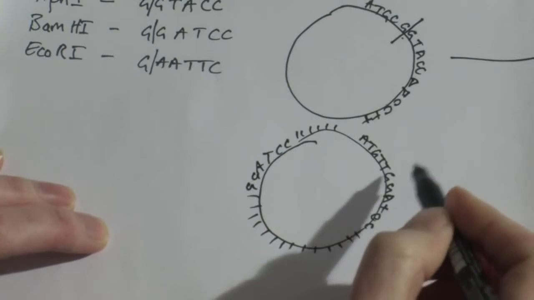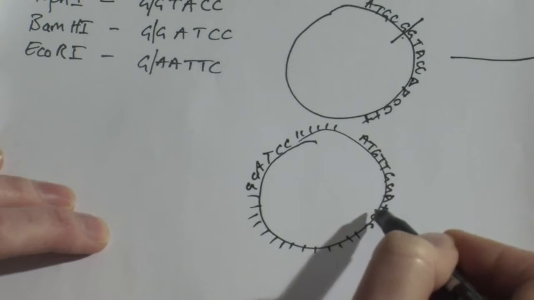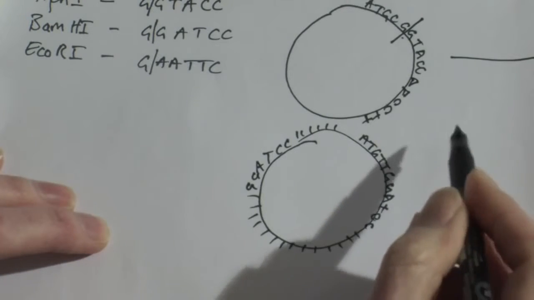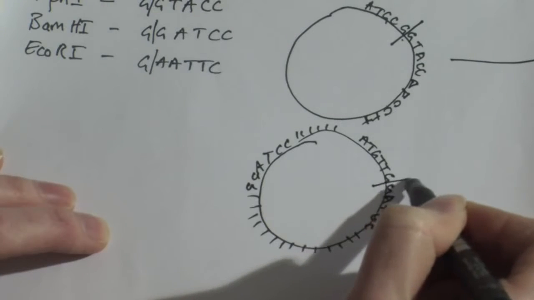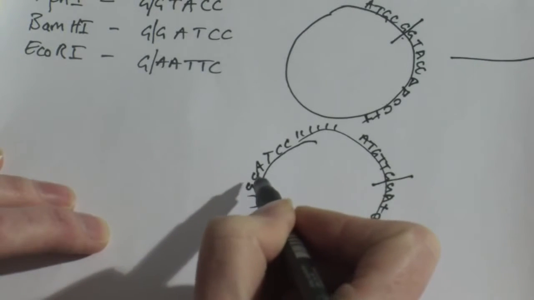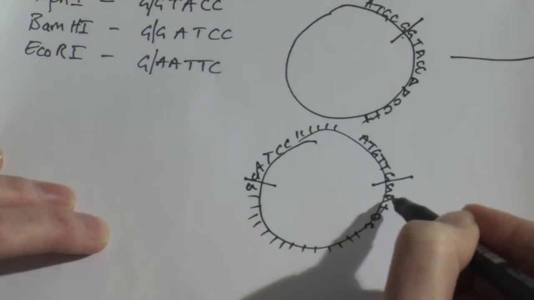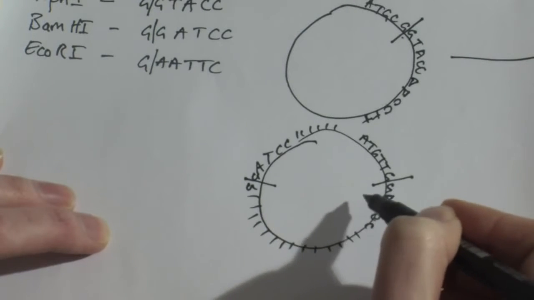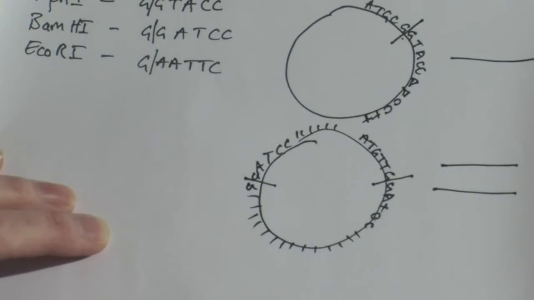If I was to digest this plasmid with BamHI, BamHI has got two restriction sites. There are two sites that the enzyme is able to digest this DNA. So BamHI is going to cut there, and the enzyme is going to cut there. So my circular piece of DNA has been cut twice, and I am left with two fragments of DNA.